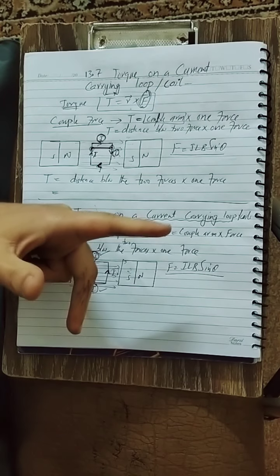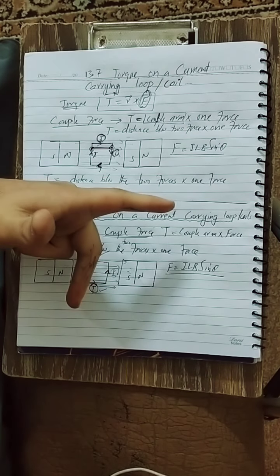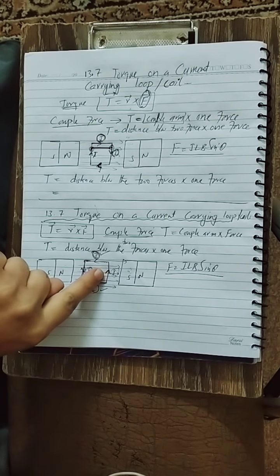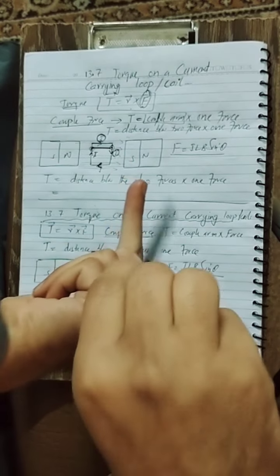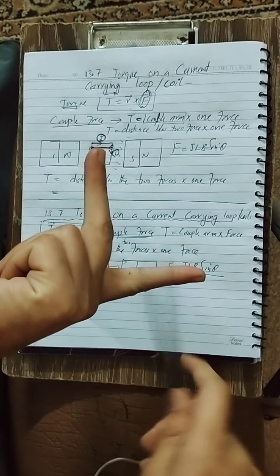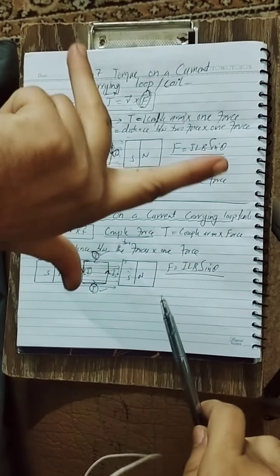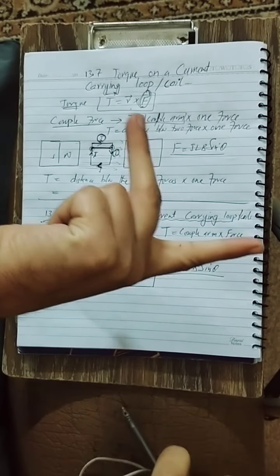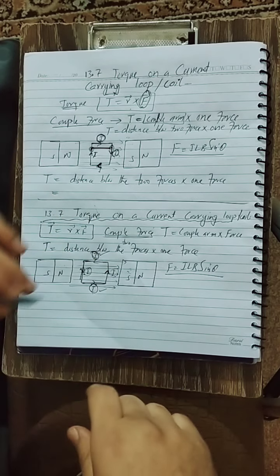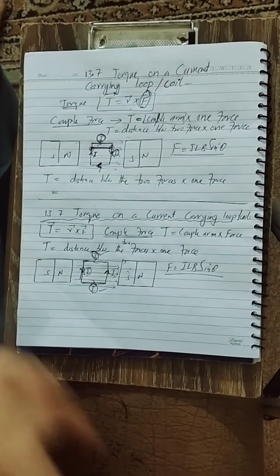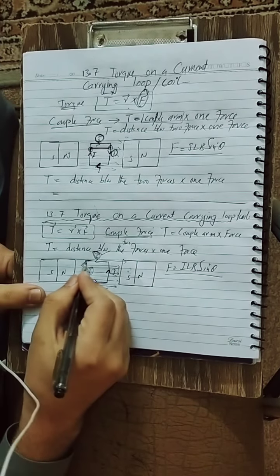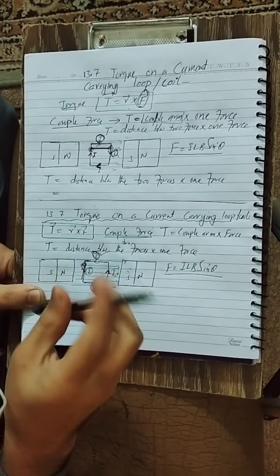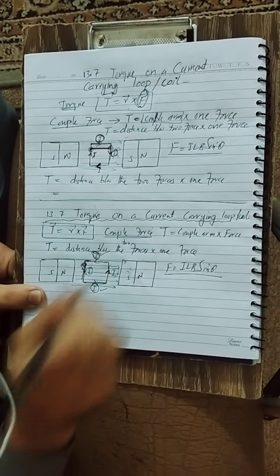So the magnetic force is acting out of the page. Here the current is moving up, so the middle finger should be pointing up, the magnetic field is towards right, and the thumb points into the page. So the magnetic force is acting out of the page on one side, and into the page on the other.